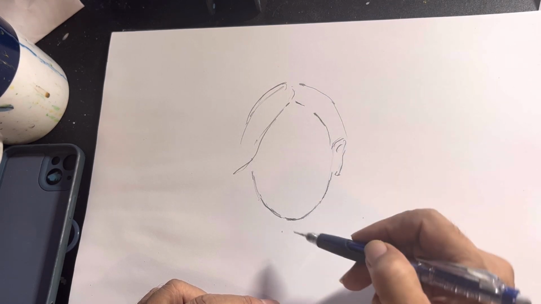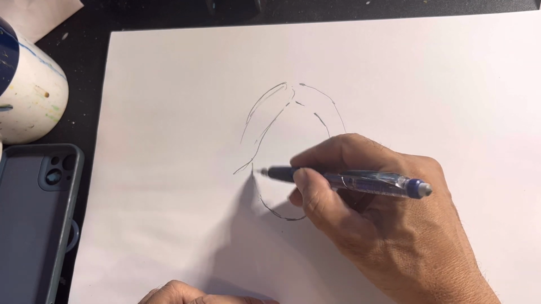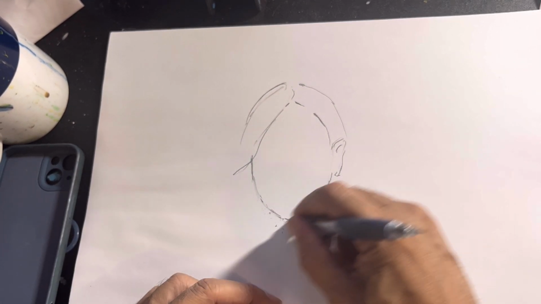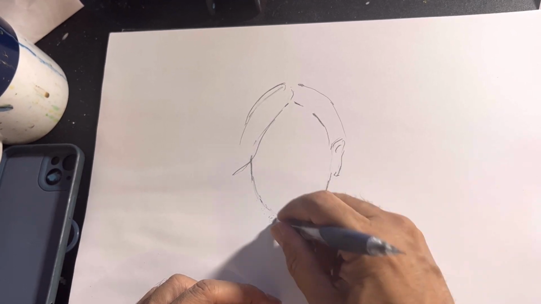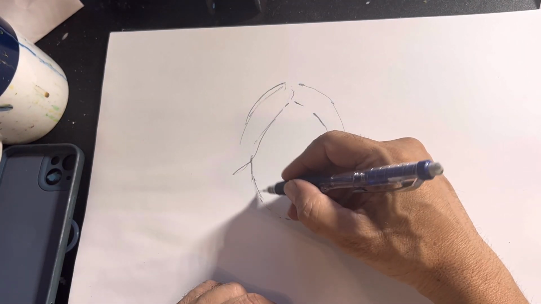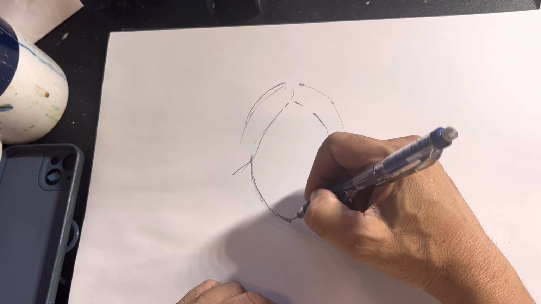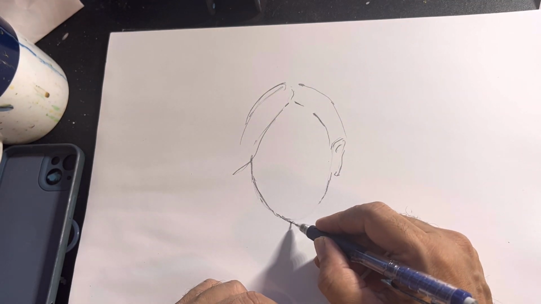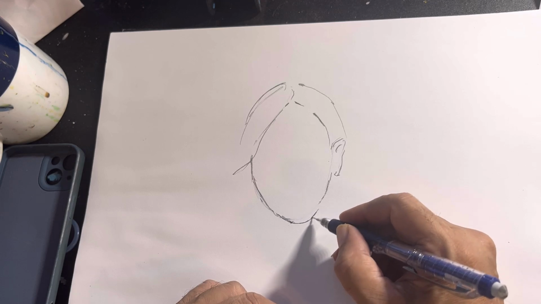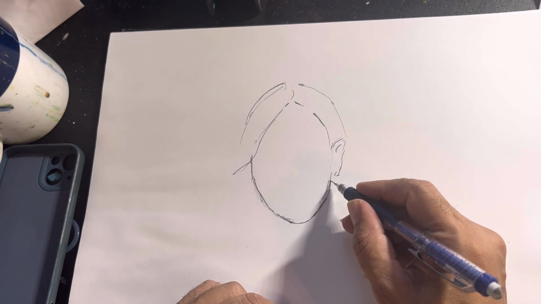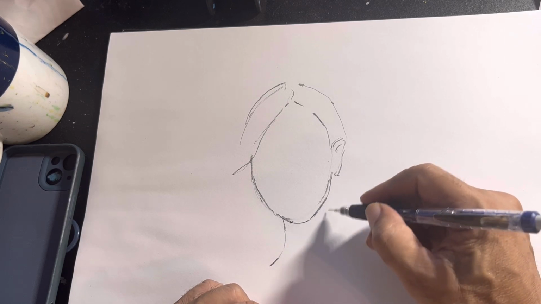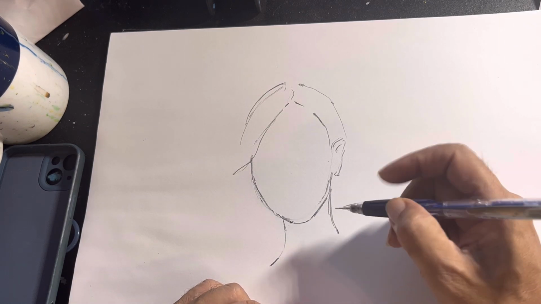So the first thing I want to be able to do is to make sure I have gotten those gestures and those contours correctly. And this is almost like an underpainting, like an underdrawing. And I'm using, like I said, a 0.5 lead to do this. Okay, the reference is from Pixabay.